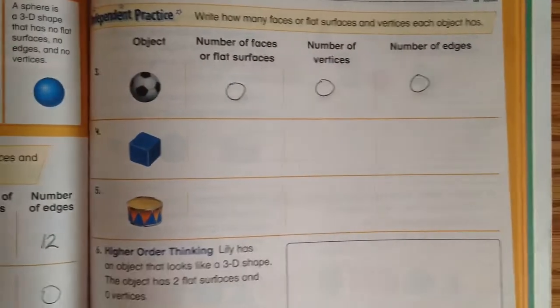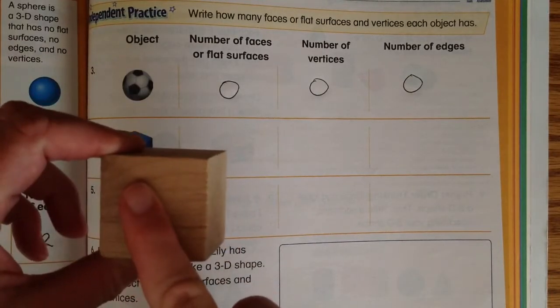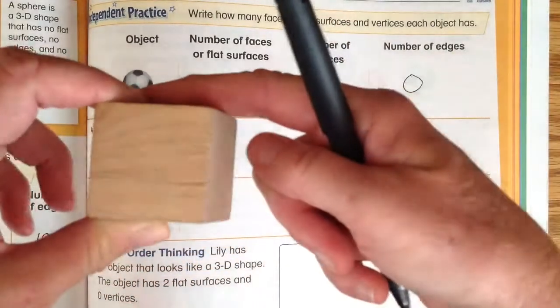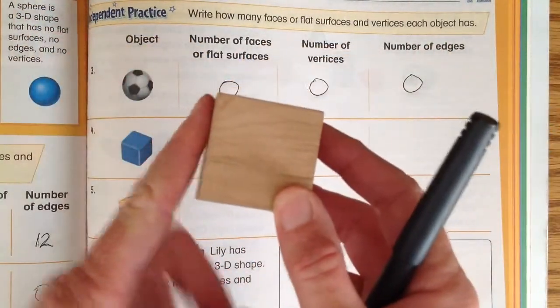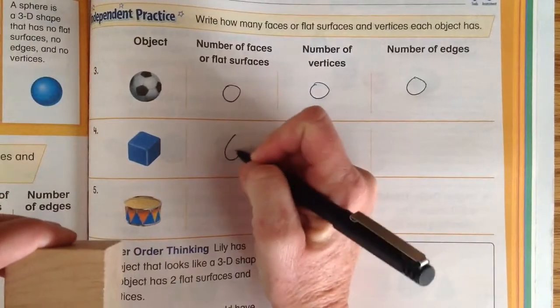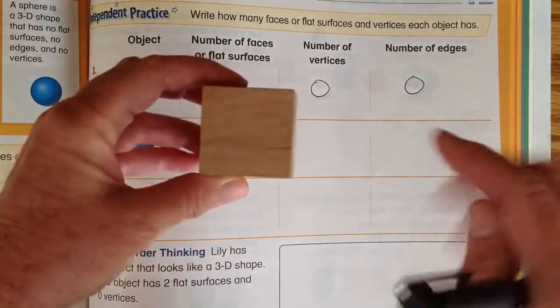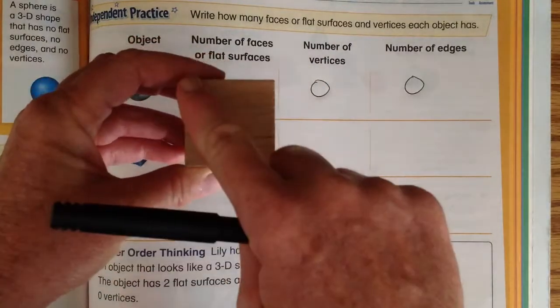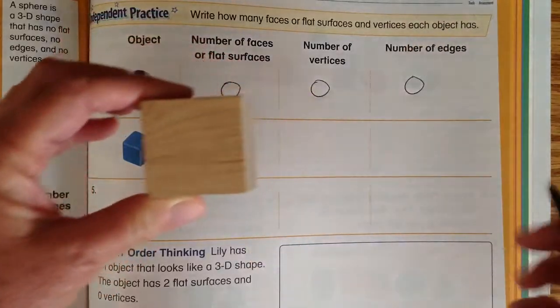A cube. Number of faces or flat surfaces. Again, we have top, 1, bottom, 2, front, 3, back, 4, side, 5, side, 6. We have 6 flat surfaces or faces. Number of vertices. Again, we have 1, 2, 3, 4 points at the top, and 5, 6, 7, 8 at the bottom.